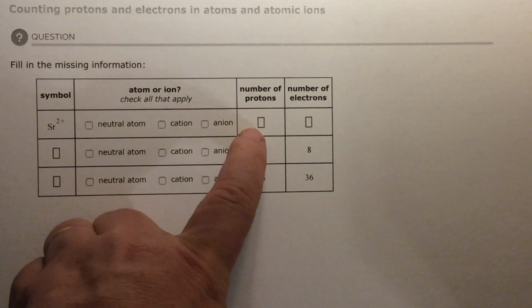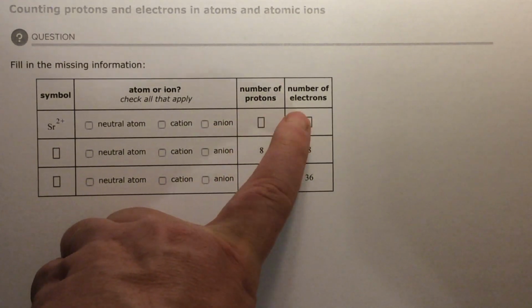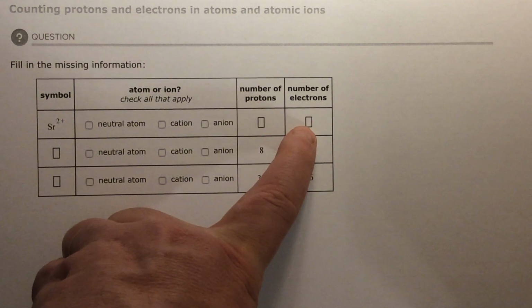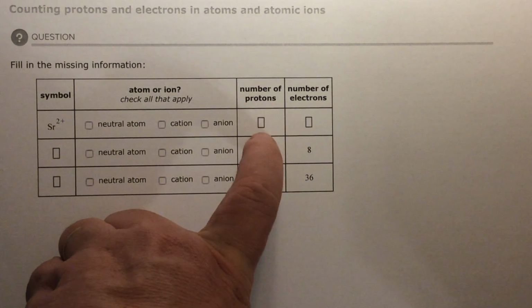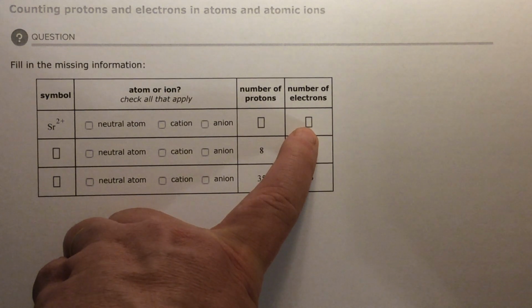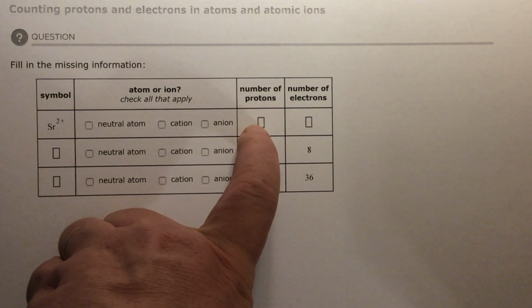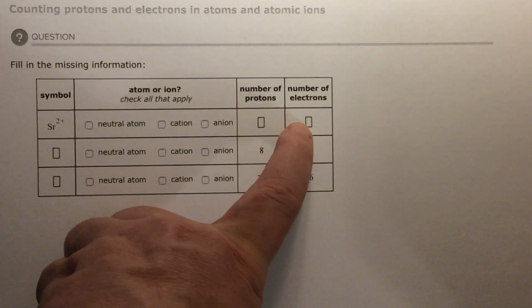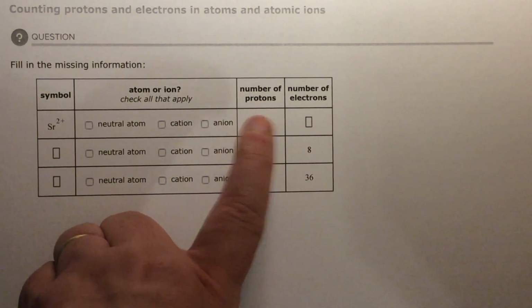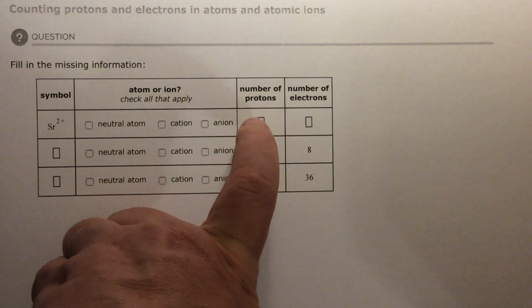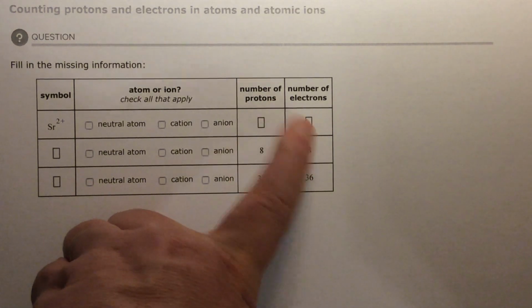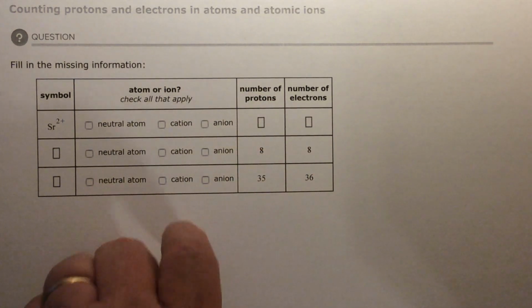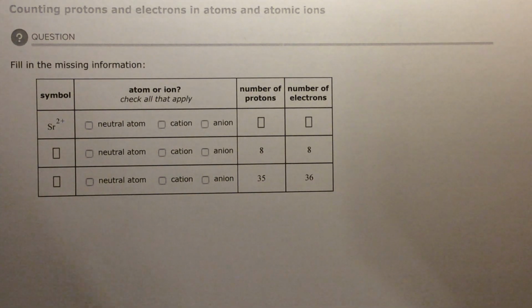Okay. If it's the same, then it's neutral. If you have the same number of protons and electrons, it's neutral. If you have a cation, you're going to have more protons, fewer electrons. And if it's a cation 2 positive, you're going to have 2 more. If it's 3 positive, you have 3 more. The other way around, if you have more electrons, you're going to be 1 negative or 2 negative or 3 negative, depending on how many you have. So let's start with what you're given.